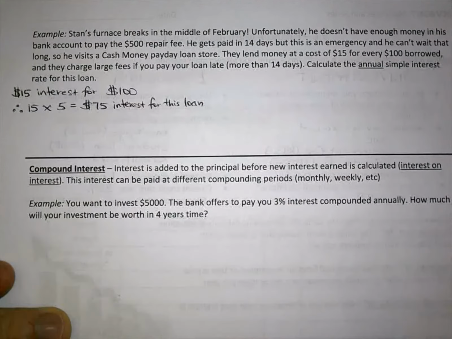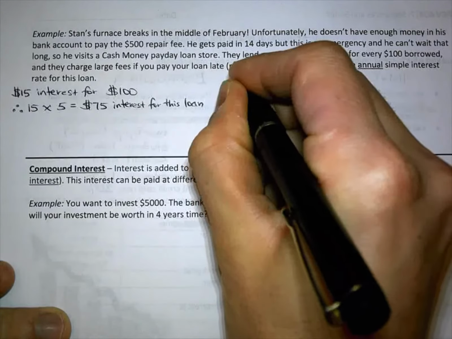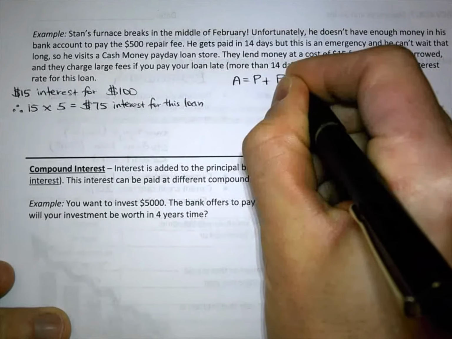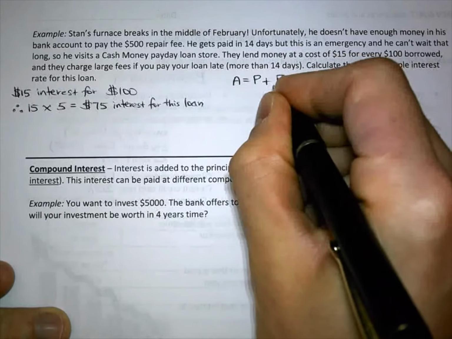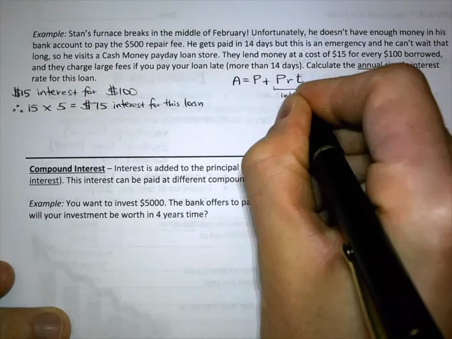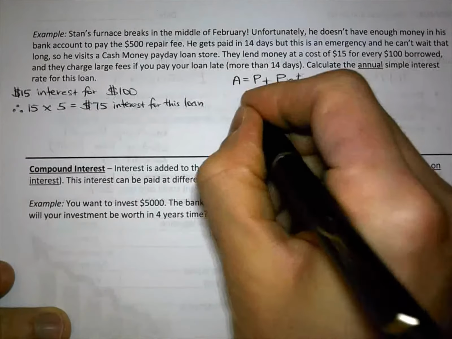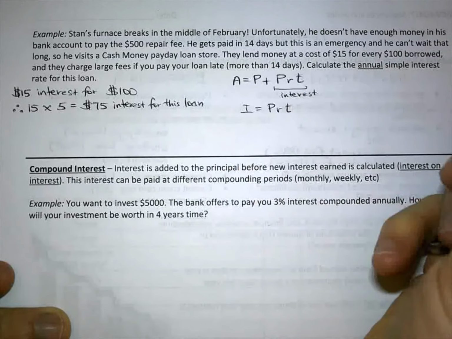Hopefully that makes sense. Okay, so if we think about the formula I had, it was amount is equal to the principal plus the principal times the rate times time. So this is the amount I started with, this is the principal, and this is the interest. So my interest, we could say, is equal to PRT.